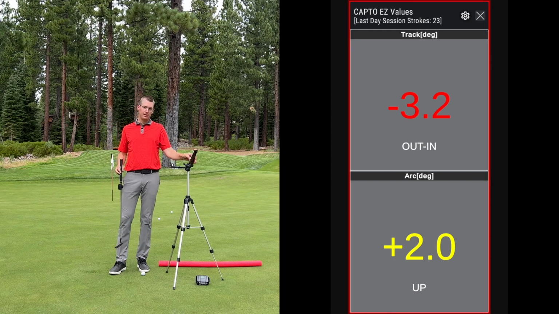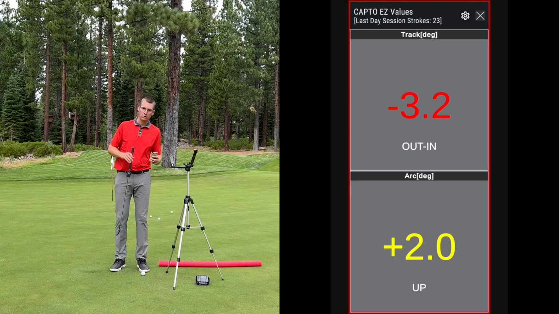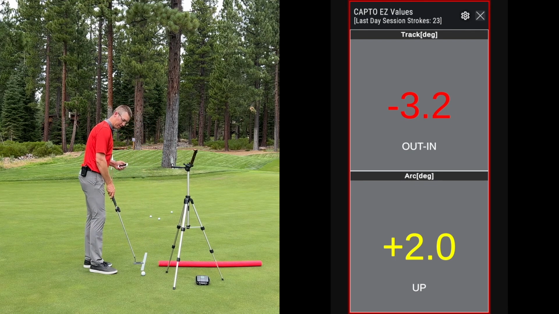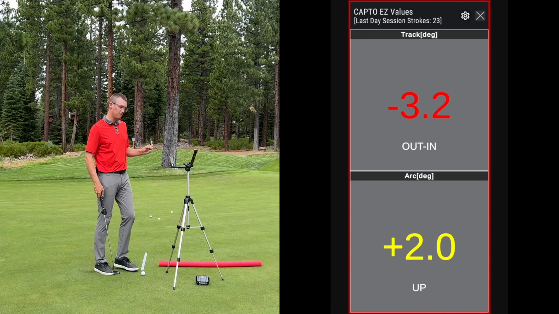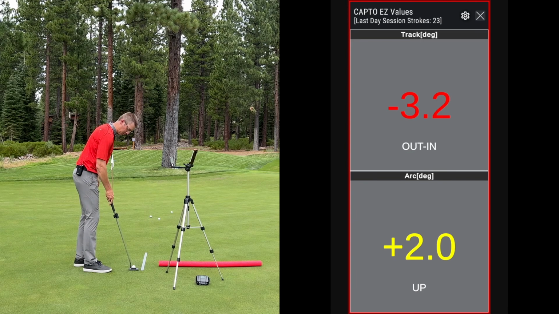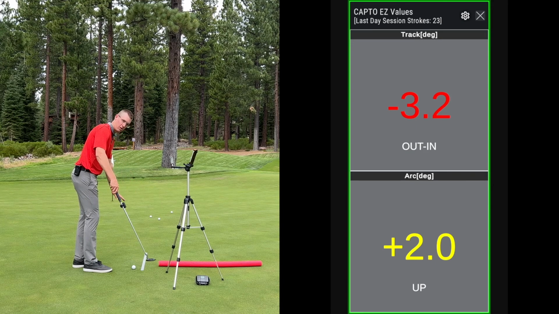So there we can see now it's +2. And then with my shoulders feeling maybe tilted down, maybe that got the putter swinging a little bit more across the golf ball because it said -3.2 out to in. So relative to where the putter was set up before I made the stroke, the putter was swinging slightly upwards into the golf ball, but the shape, the curve, was going just a little bit to the left.